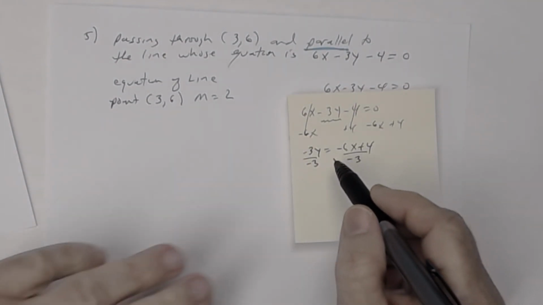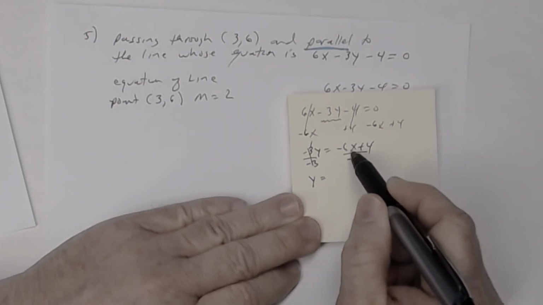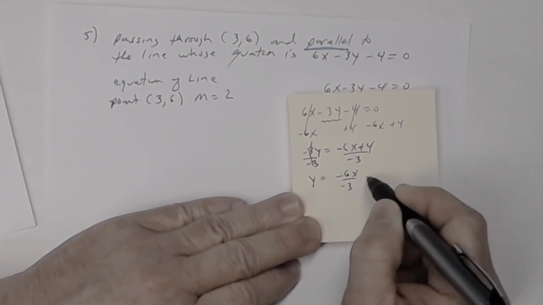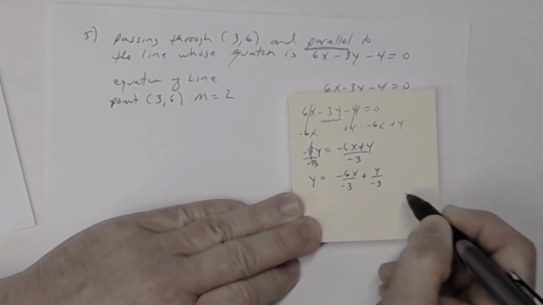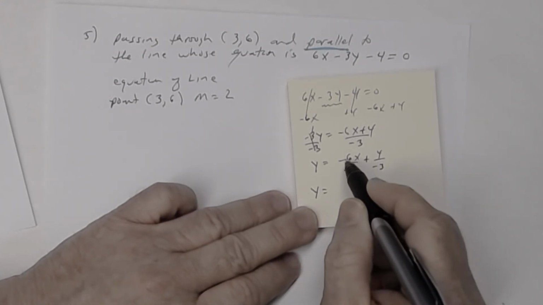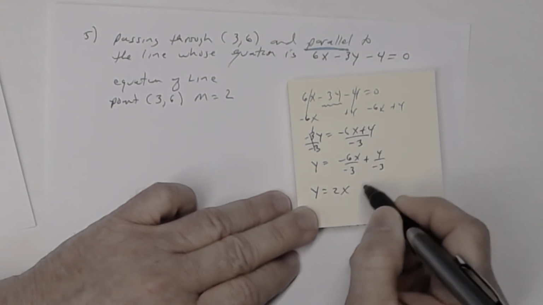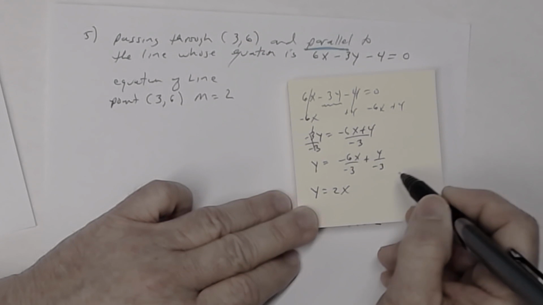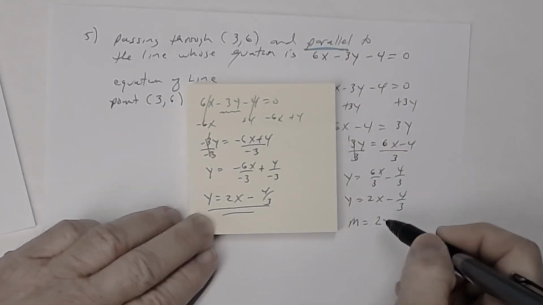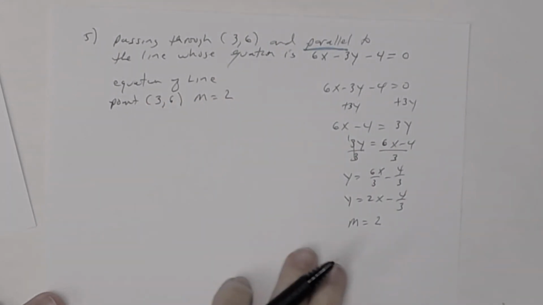And so a negative 3 divided by negative 3 is 1. 1 times y is y equals. And we have a negative 6x divided by negative 3. Make sure you write it like this. And then plus 4 divided by negative 3. And then simplifying, this becomes y equals a negative 6 divided by negative 3, which is a positive 2. That's 2x. A positive 4 divided by negative 3 is a negative 4/3. And notice I get the same thing that I did here. Okay? All right. So now we have the slope right here.